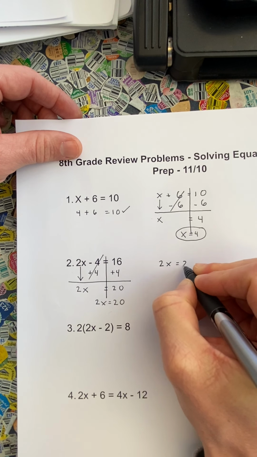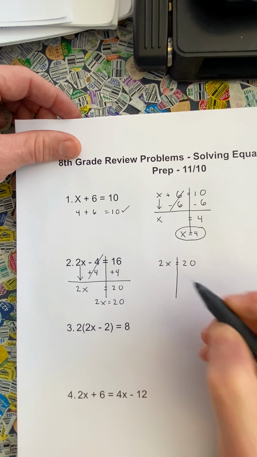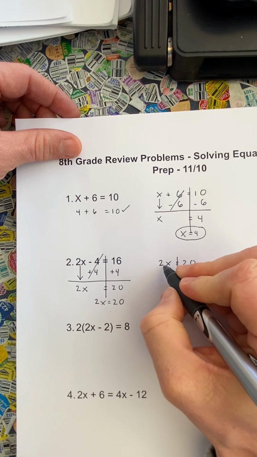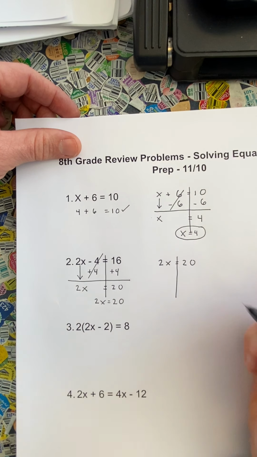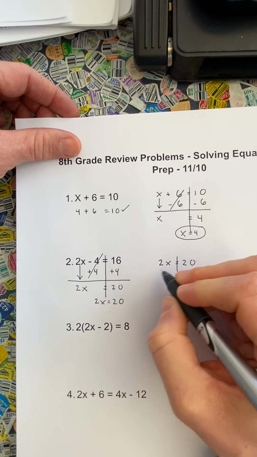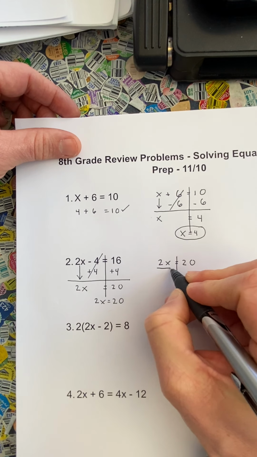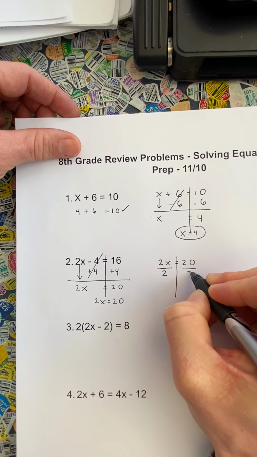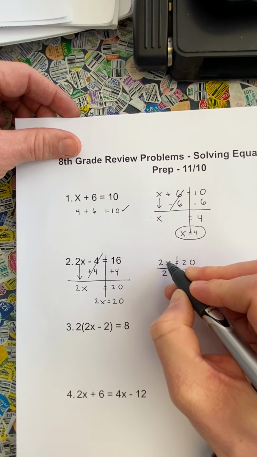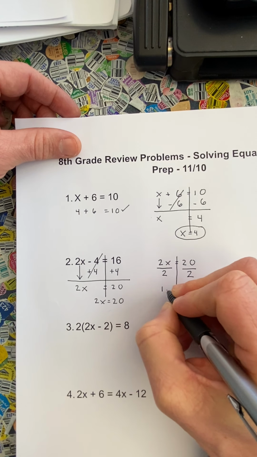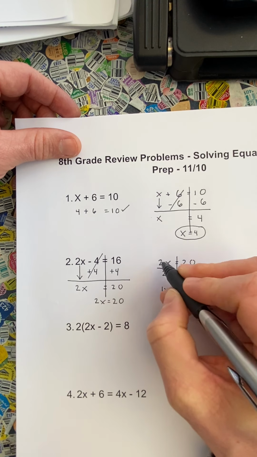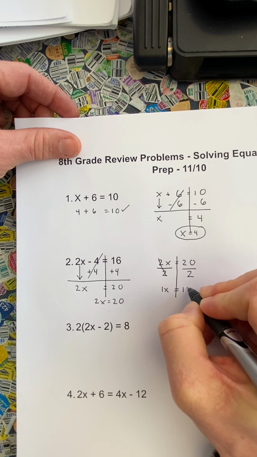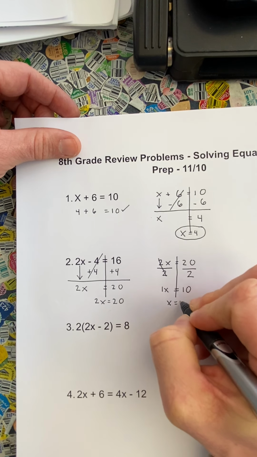2x equals 20. We want to know what 1x is equal to. So this says 2 times x. So remember, we can do the inverse. We can divide. Divide by 2. What we do on one side, we have to do on the other side. 2x divided by 2 gives us 1x, right? 20 divided by 2 gives us 10. X is equal to 10.